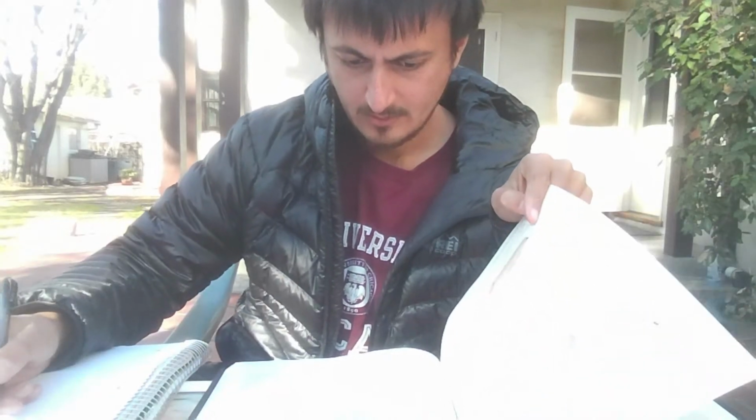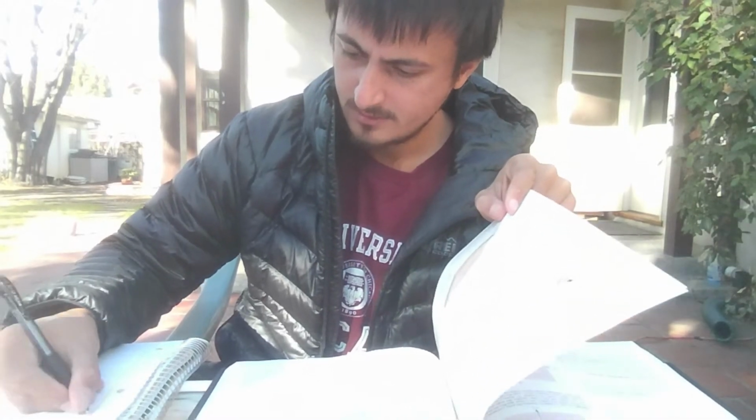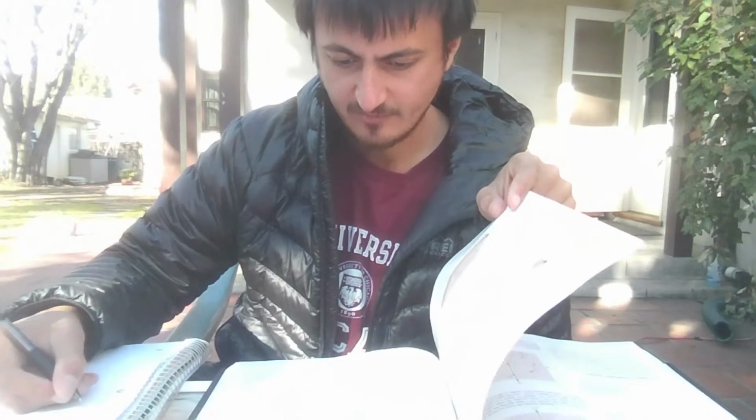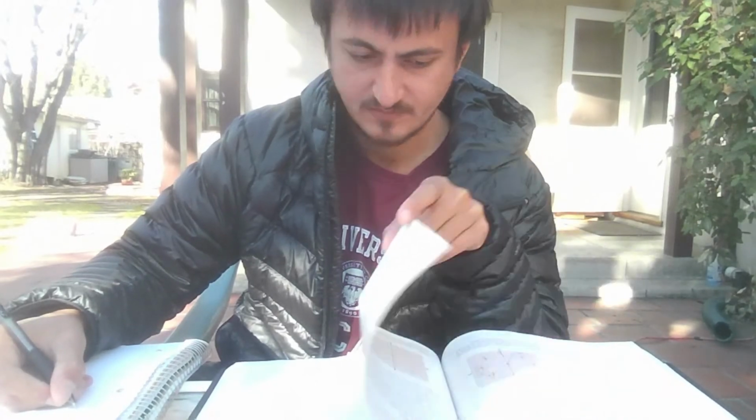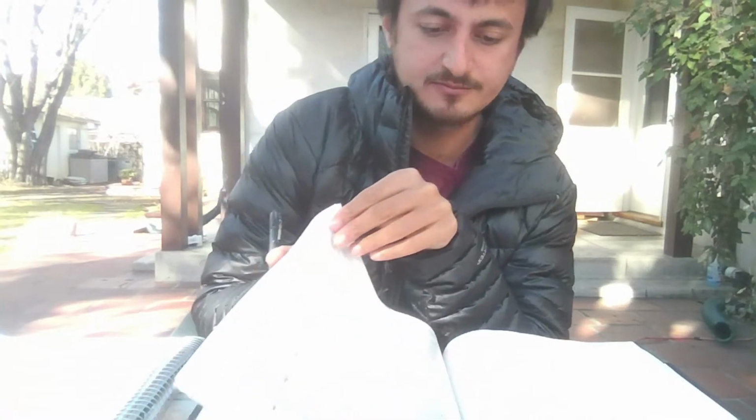Okay. 6, which coordinate system uses an angle and a distance? That's polar. 7, what is the name for the type of motor? Servo. Servo, from the Greek word servus, meaning slave. I'm pretty sure that's true.